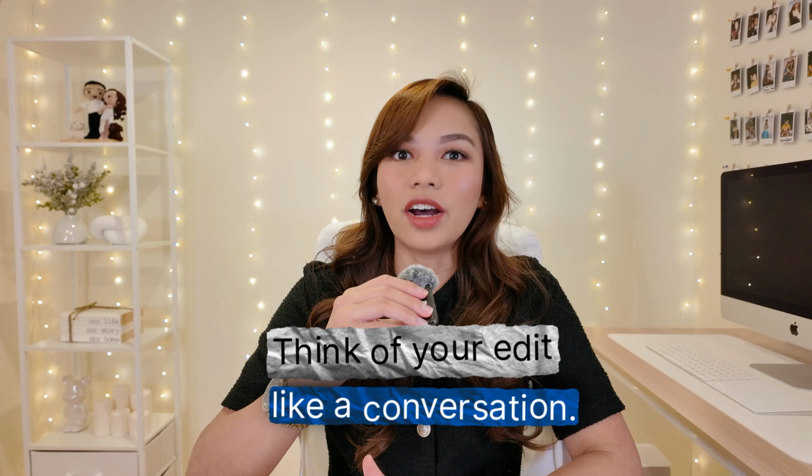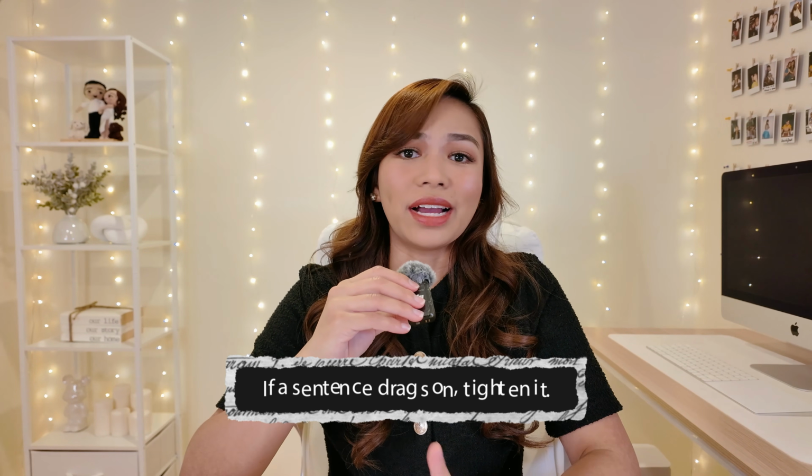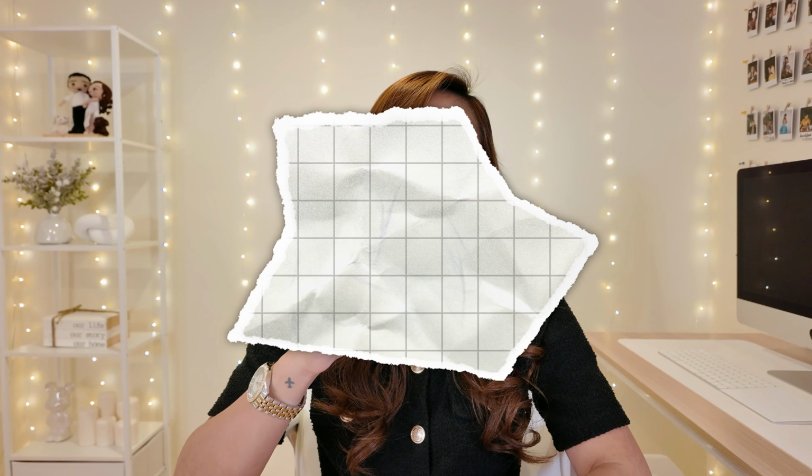Think of your edit like a conversation. If there's a pause that doesn't add anything, cut it. If a sentence drags on, tighten it. A faster pace naturally keeps people engaged.